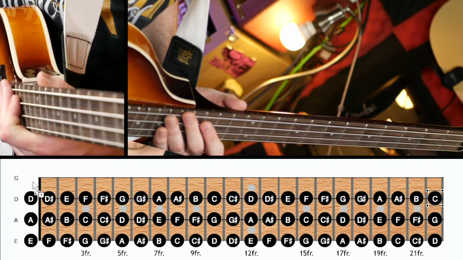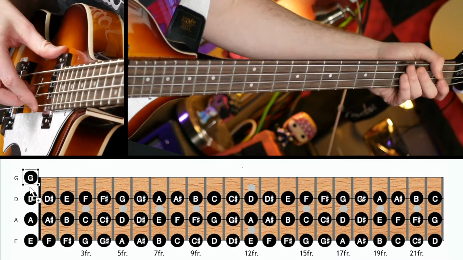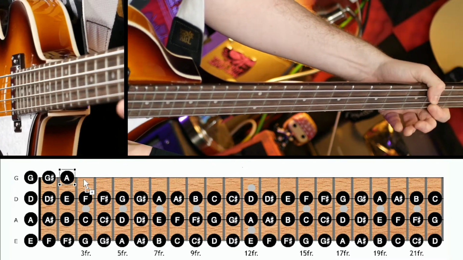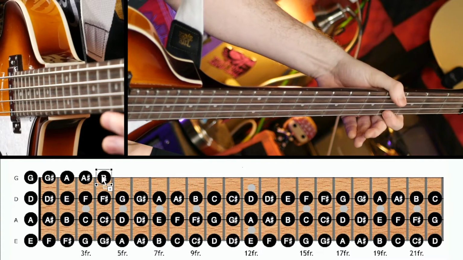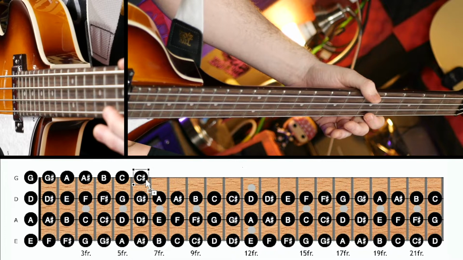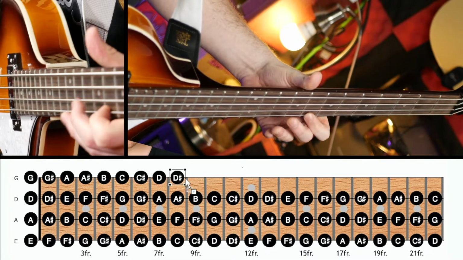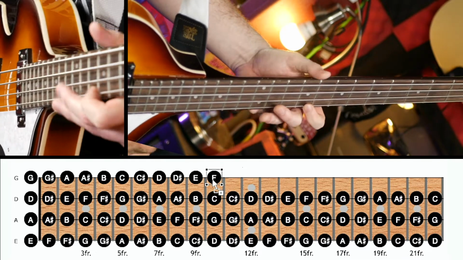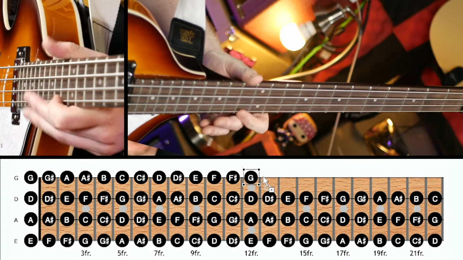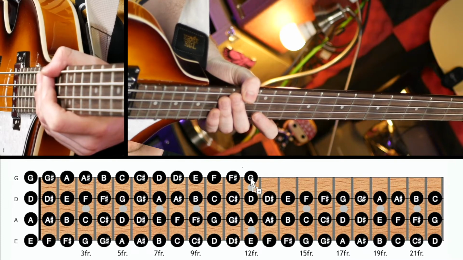Once again, we just do the final string, why not? G. What's next? You got it, G sharp. Then we've got A sharp, B and C. There's no sharps or flats. The 6th fret, we've got C sharp, D sharp, E, F, F sharp, and then G. You get the idea. G sharp. Well, there we go. That's the 12th fret G.